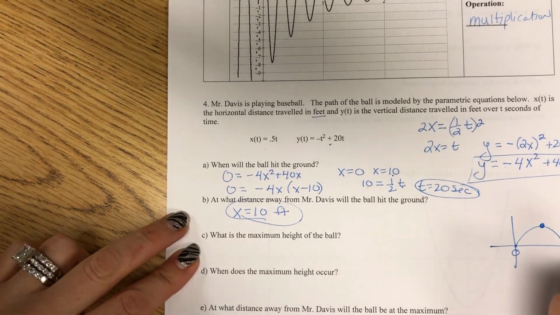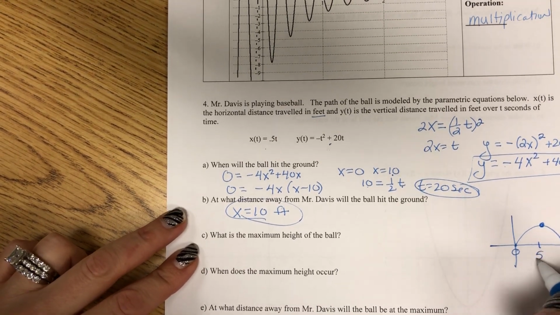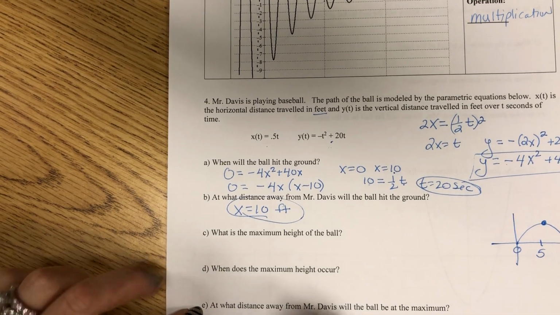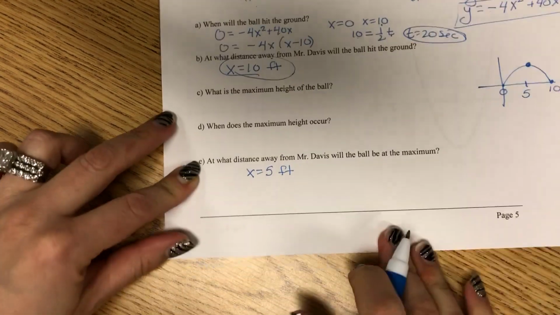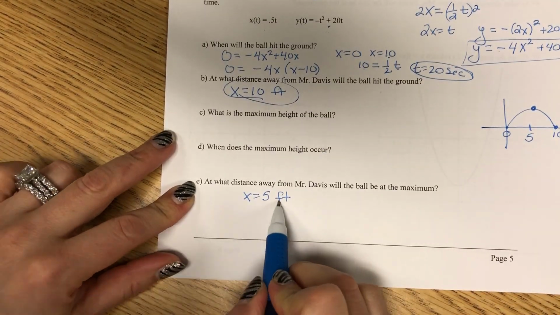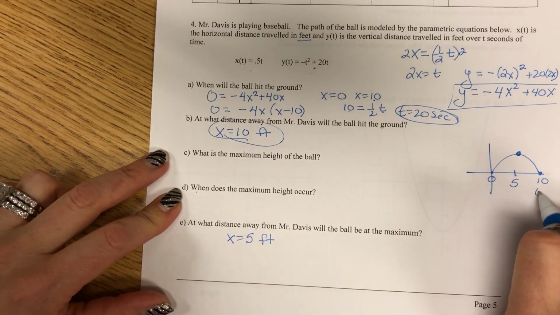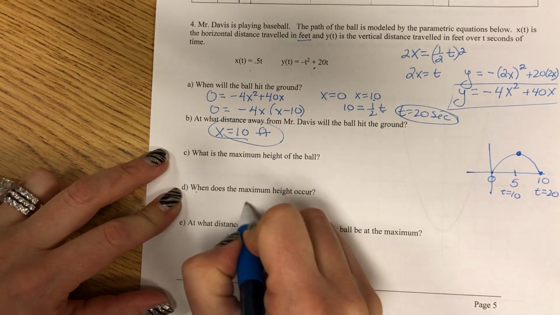So here we've got 0 and 10. The vertex is going to be halfway in between. So that's our distance. So that's 5 feet. Oh, sorry, you can't see down here. That's 5 feet. When that occurs, well, if this is t equals 20, that's halfway, so that's 10 seconds.